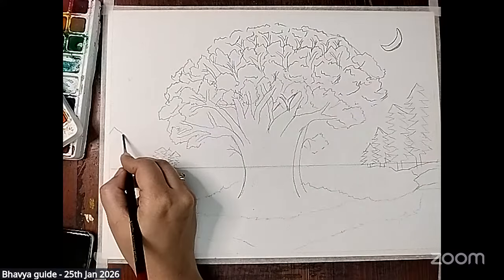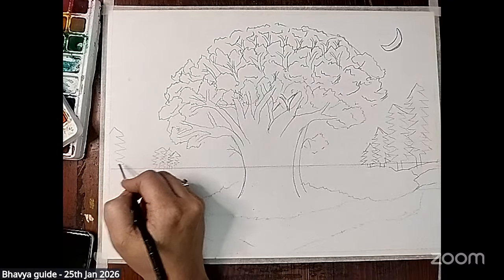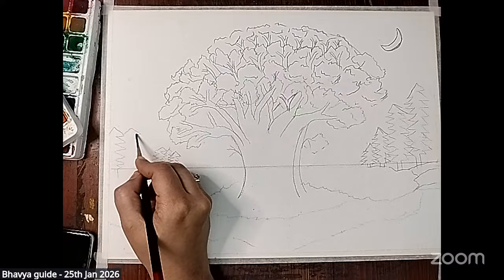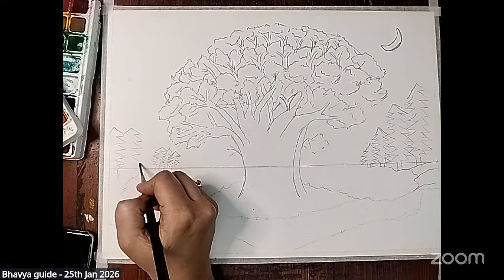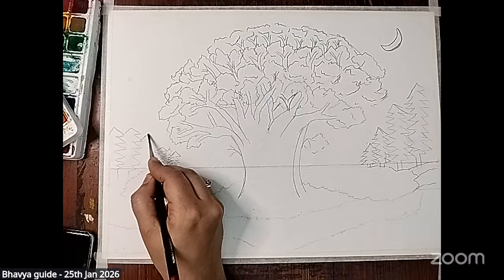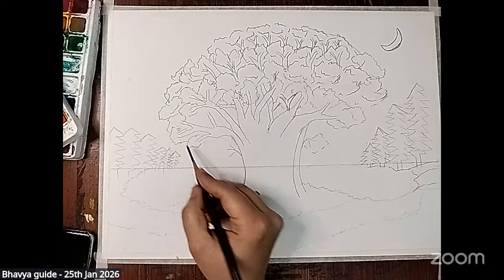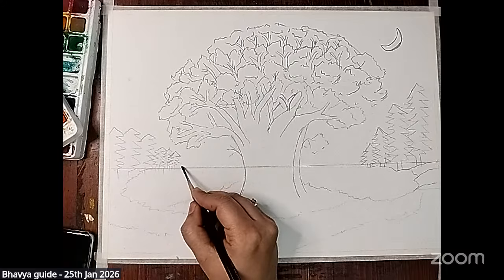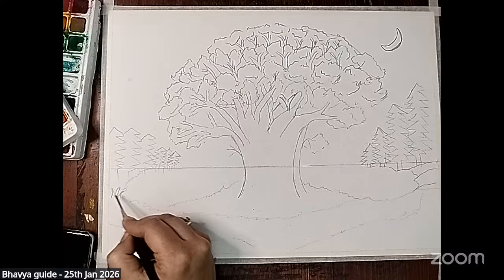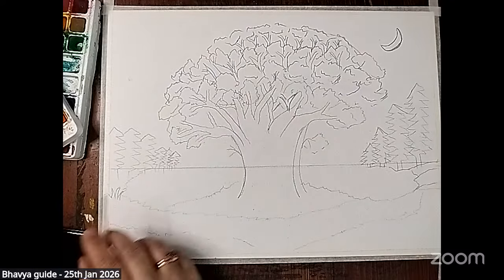From far away it looks very small, tiny. But when you come near, you can see the actual shape of the mountains. Like that, now we are observing these things from far away, so we can't see the actual exact shapes and all. So whatever outlines we observe, that we need to draw.